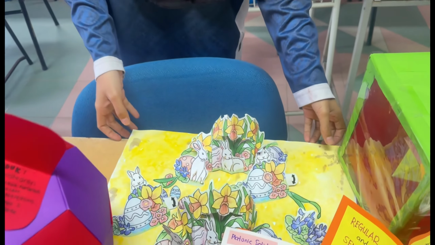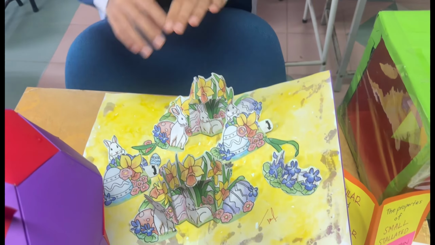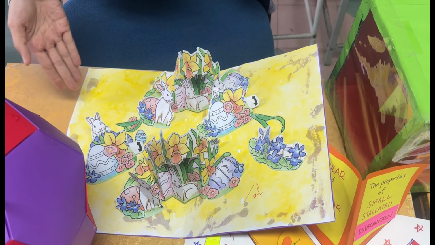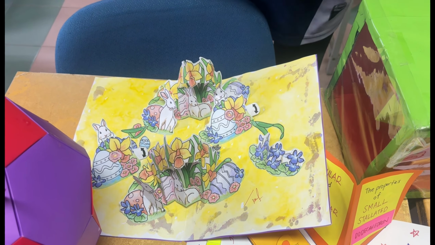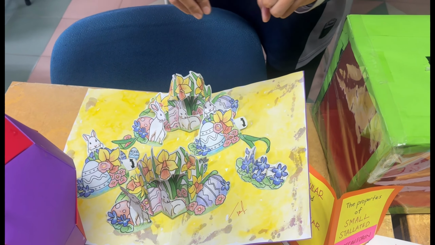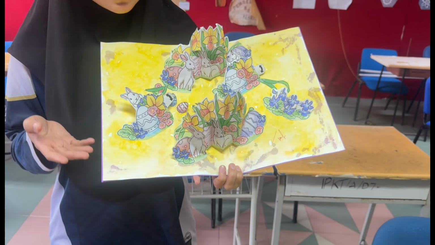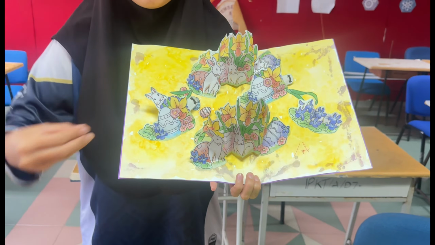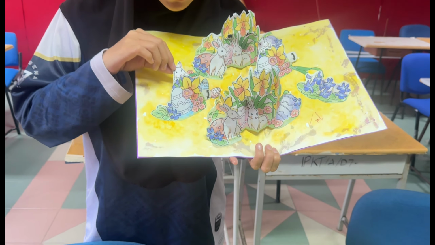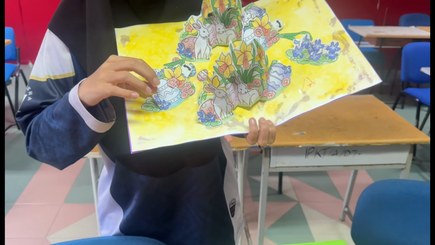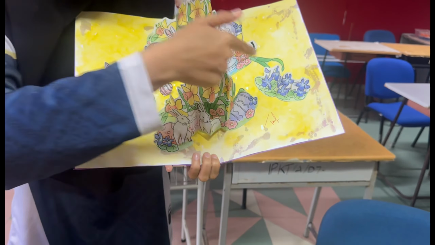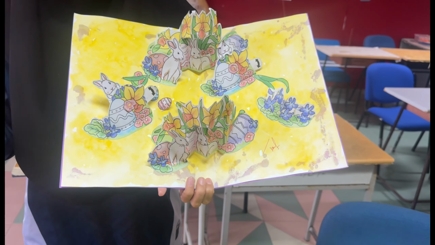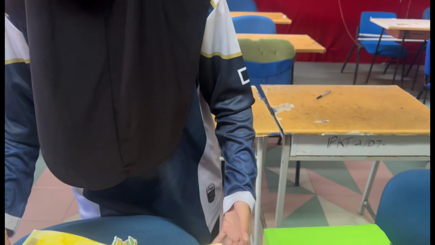And then this one is many types of colorful fold techniques, where Najiha used flowers, a hamster, and eggs, which children love to use. This is also something that a teacher can use to play with kids. Like this one, it can go up and down, up and down. So the combination of many types of rabbits and flowers can make a beautiful pop-up book.